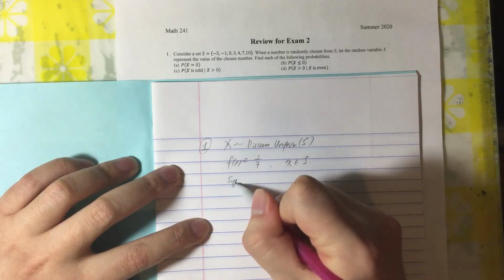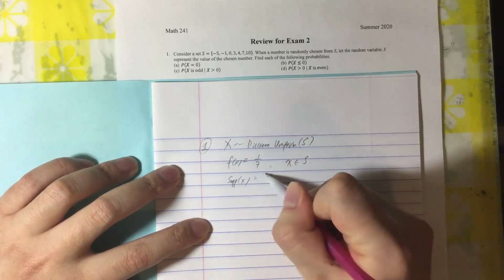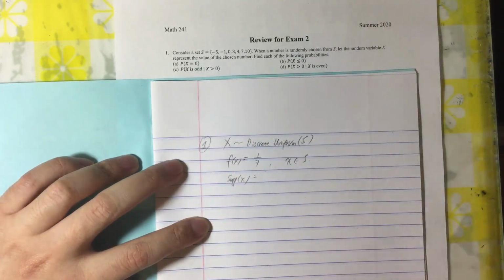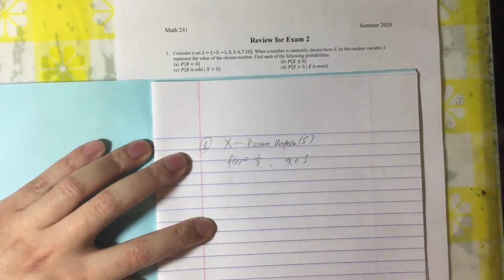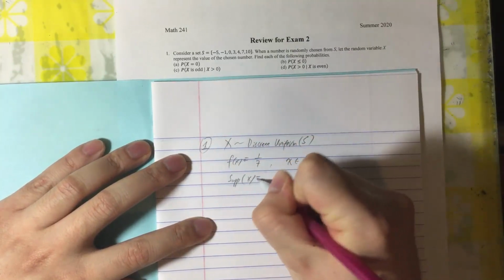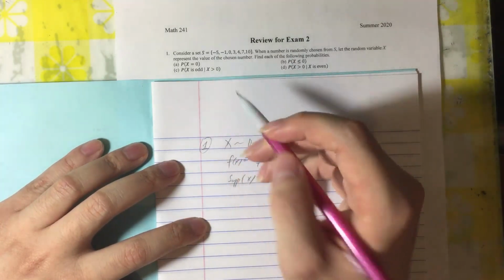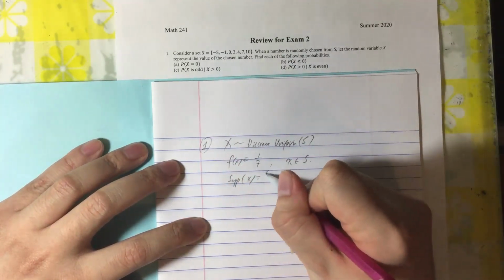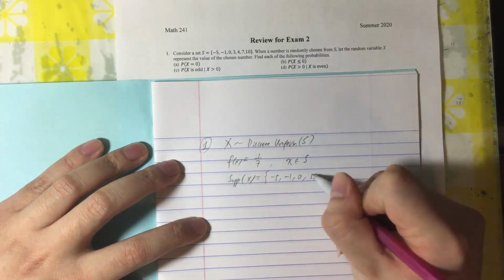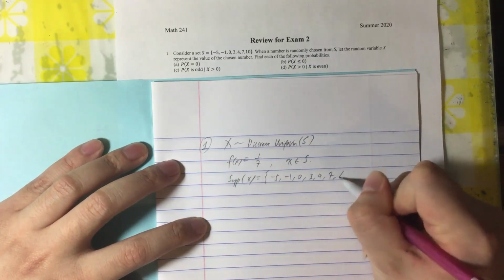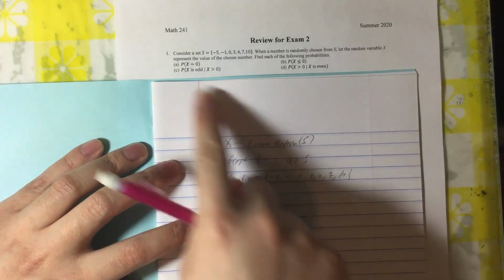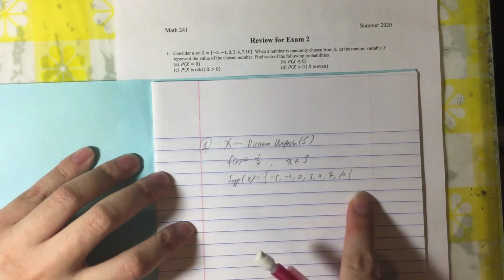Next, the support. Support is the set of all possible values of x. Since we choose a value from the set, x can be any of the elements in the set: -5, -1, 0, 3, 4, 7, and 10. So that's the setup of the problem. Next, answer the questions based on the setup here.